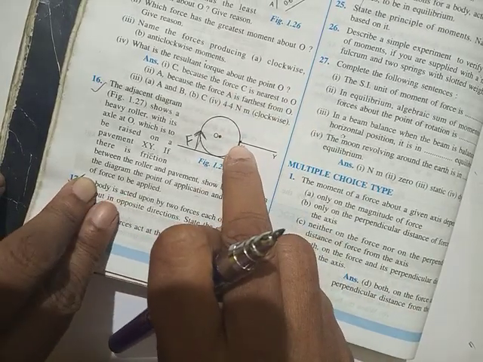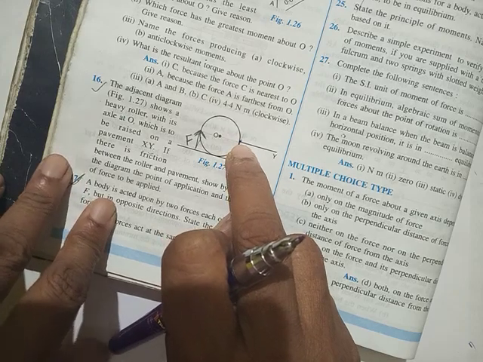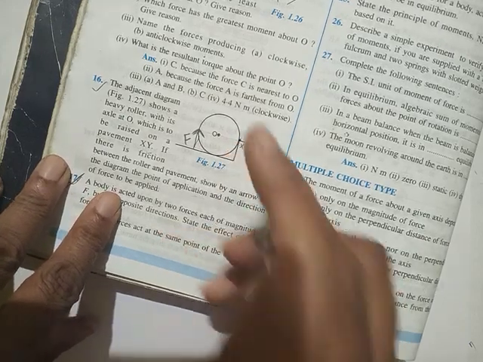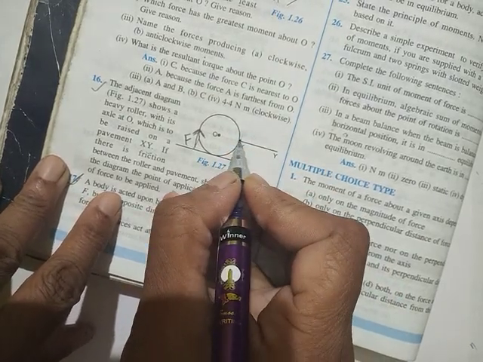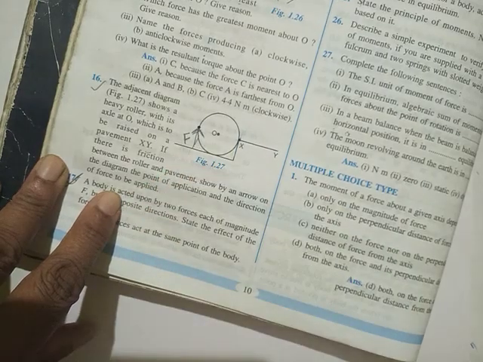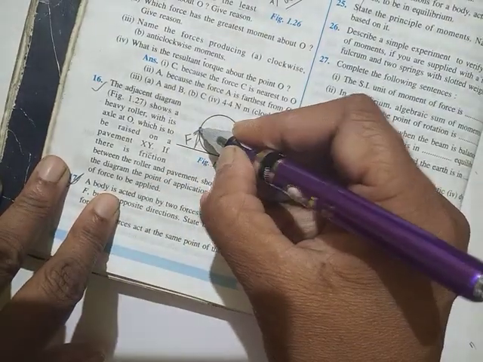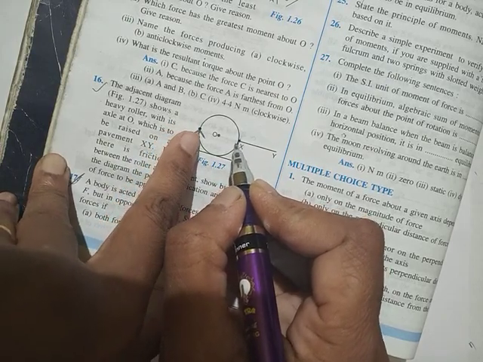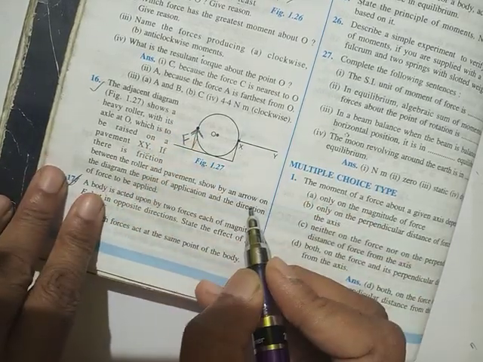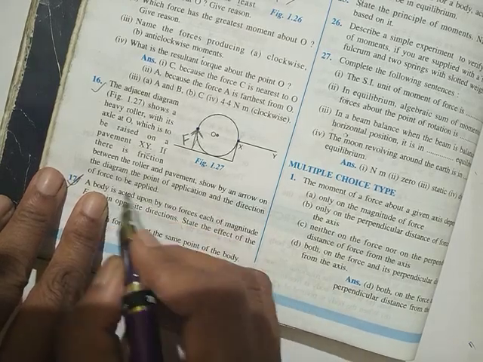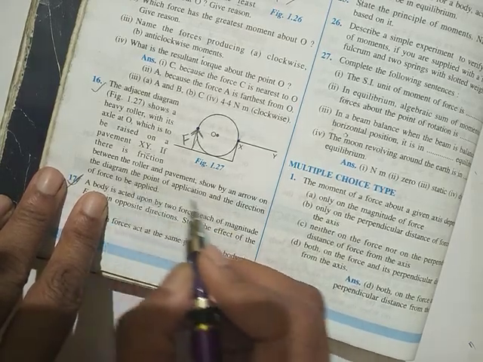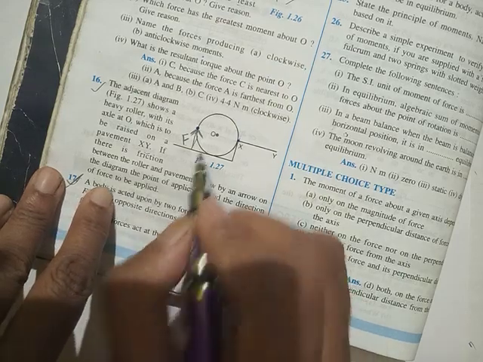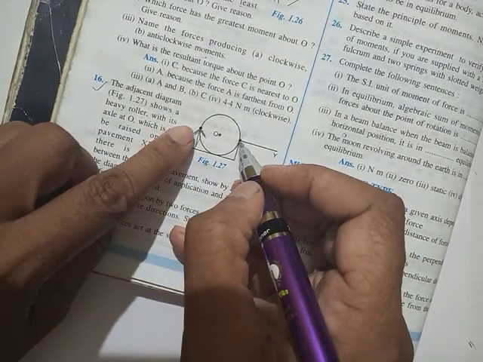So we have to see which point from X will be at a maximum distance. From X, the diametrically opposite point will be this. So this will be at a maximum distance. Okay, so we want the force to be minimum. To keep the force minimum, we want to increase the perpendicular distance.